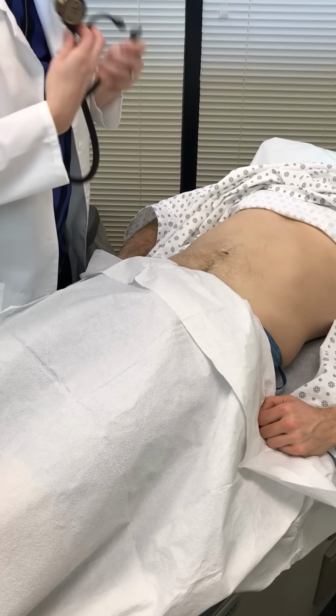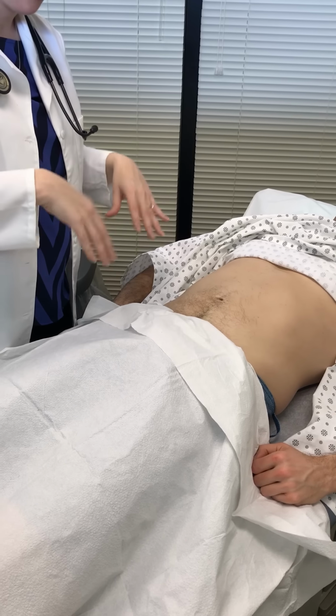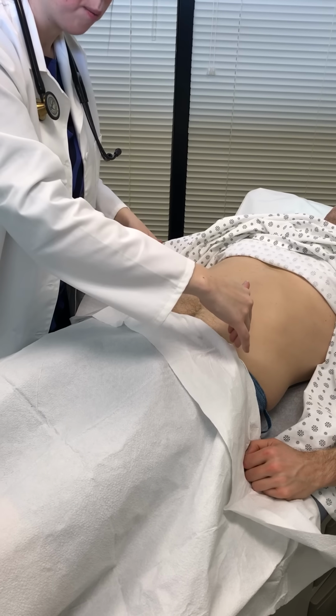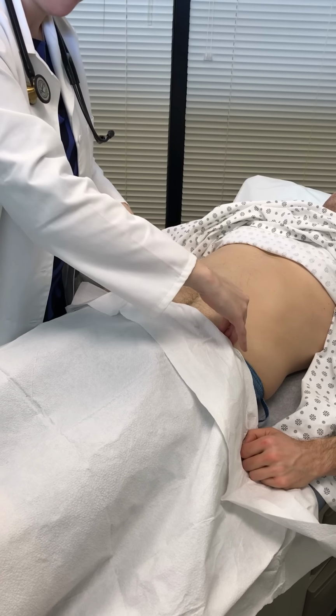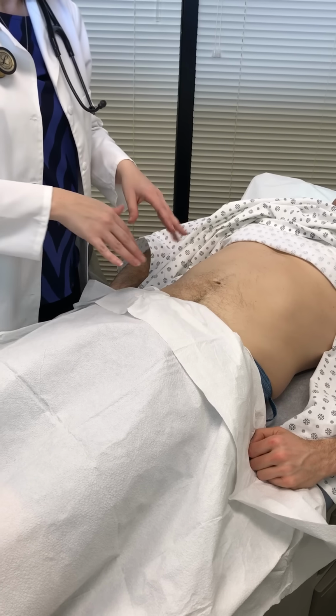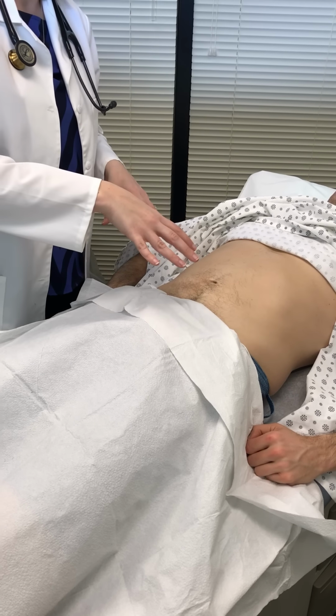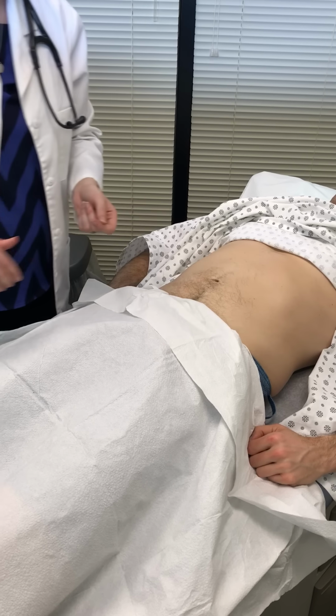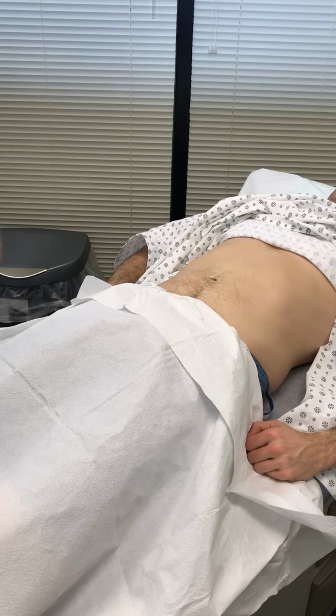Perfect. I would also auscultate for bruits for the femoral arteries, and that's a little bit lower into the groin area, but we're not going to be doing that today. We're just going to be verbalizing it. Okay, thank you very much.